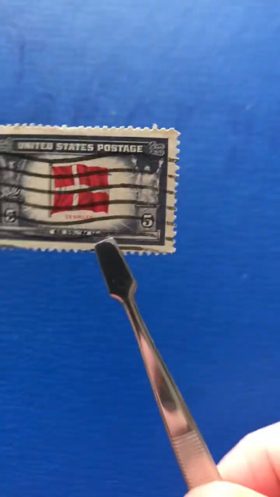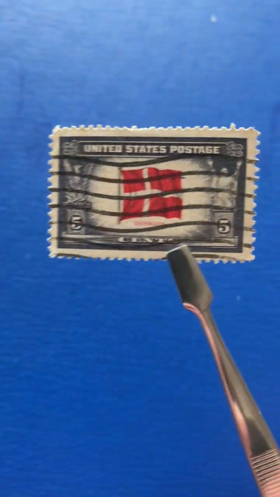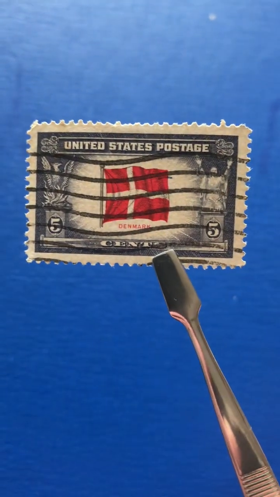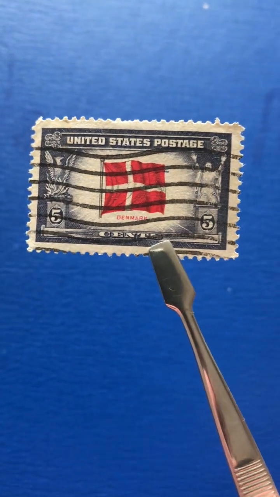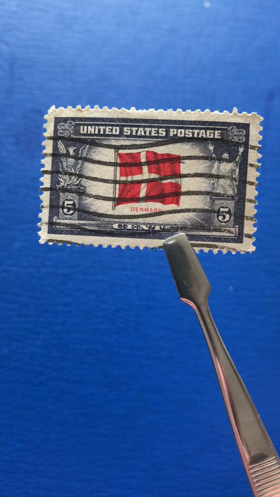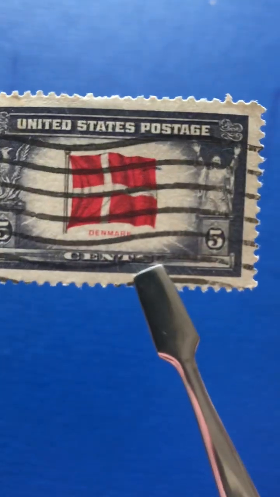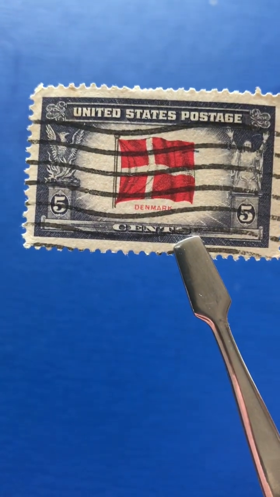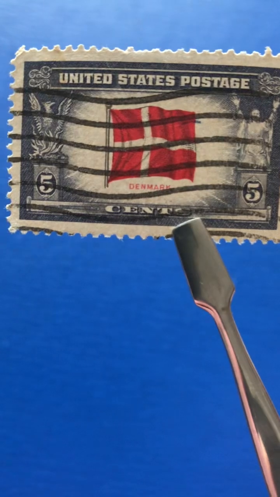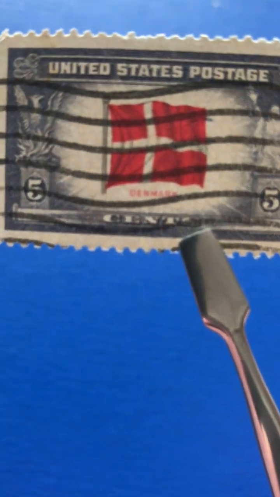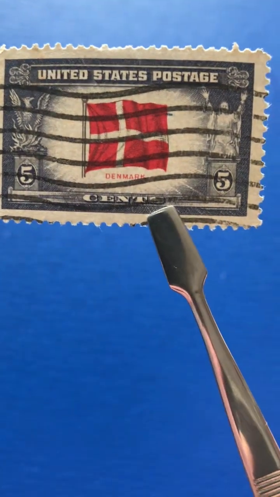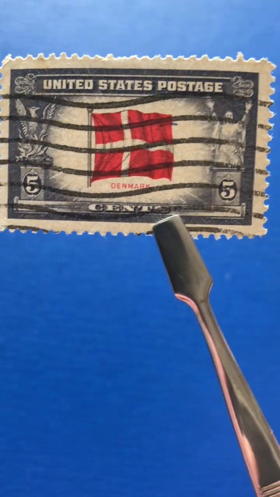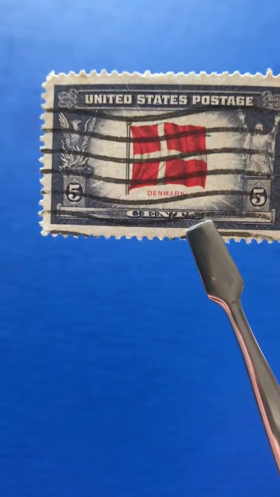Well, this is out of the Arts and Crafts box. In fact, all of these stamps are out of the Arts and Crafts. It's United States postage, 5 cents. It's got another flag on it and another country. How unusual is that? Denmark. So what on earth is that? Why has it got Denmark and a Denmark flag on a 5 cent United States postage stamp?